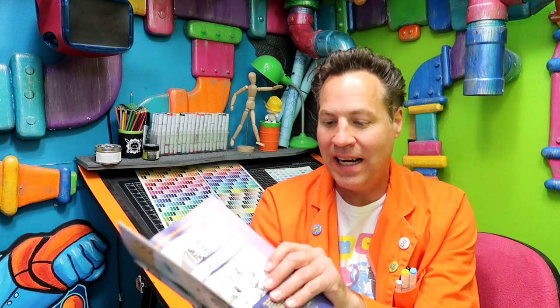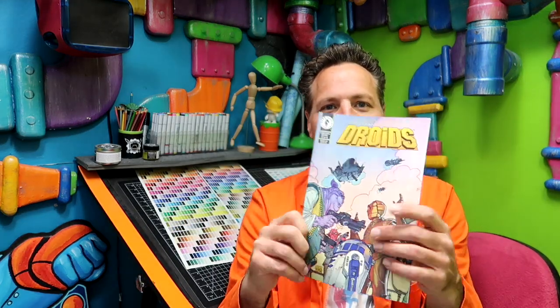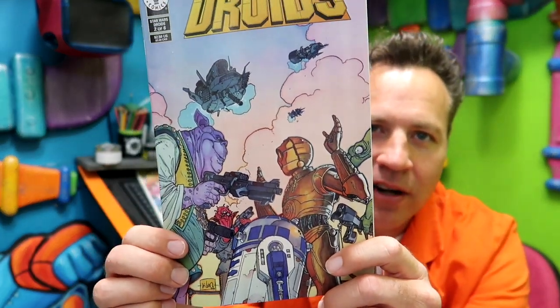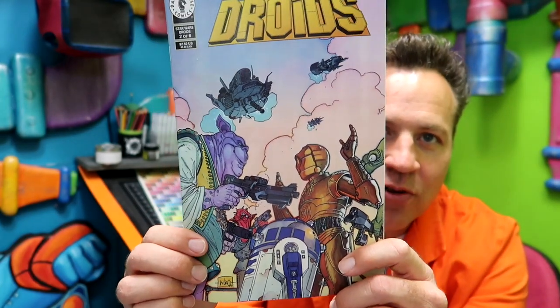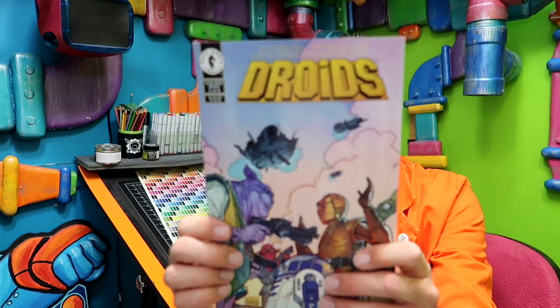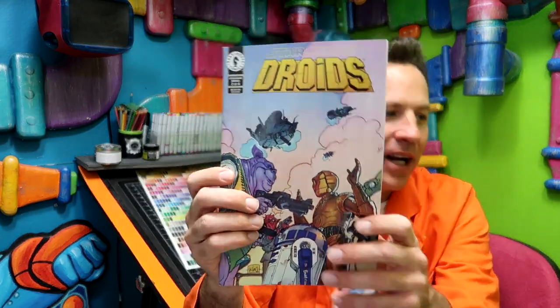The interior, I wasn't as crazy about the colors that they were using on the interior, but this is a series from Dark Horse, Droids, and just the watercolor on this, that drew me in. And I don't even think I've read these stories. They may be good, I'm not sure, but sometimes great art like that, great coloring.